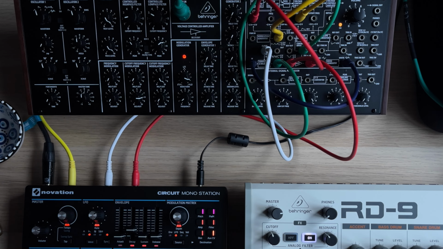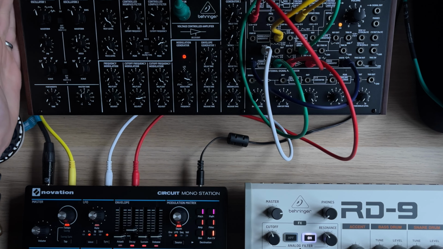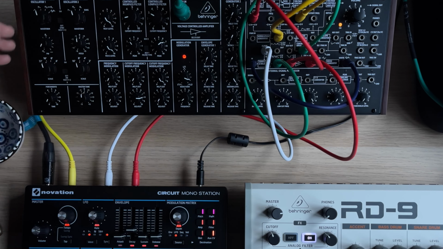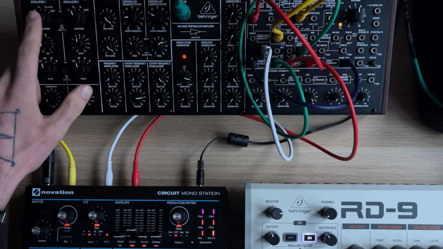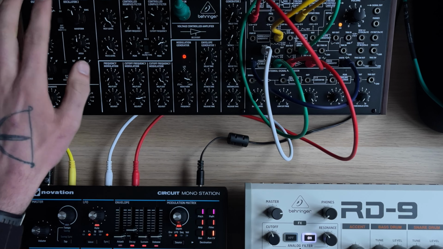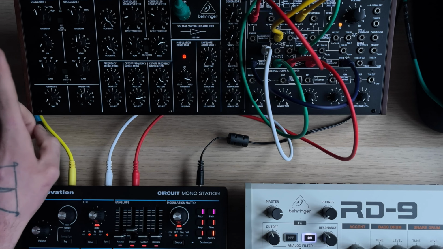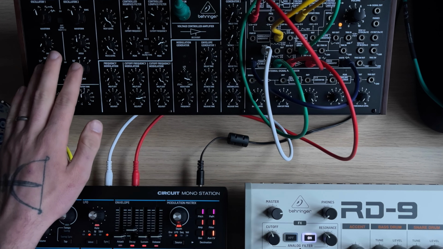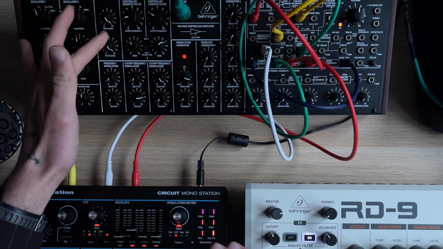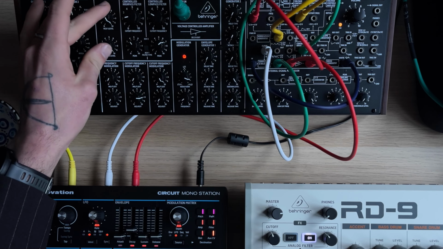So, what's going on here? At first we have the oscillator section. We have the first oscillator set to saw wave and the second oscillator set to square wave. This oscillator is an octave above the first. Both oscillators are at 10 volume.